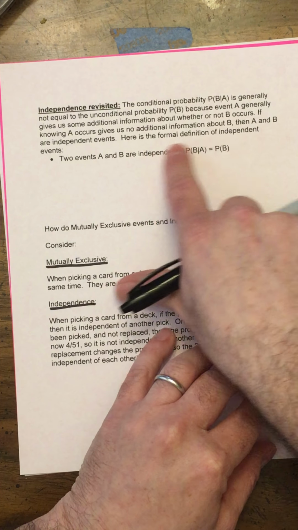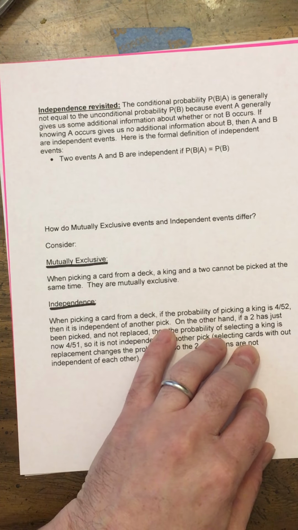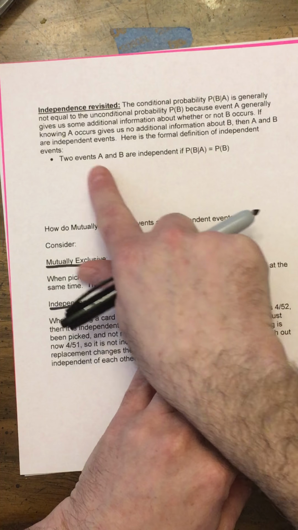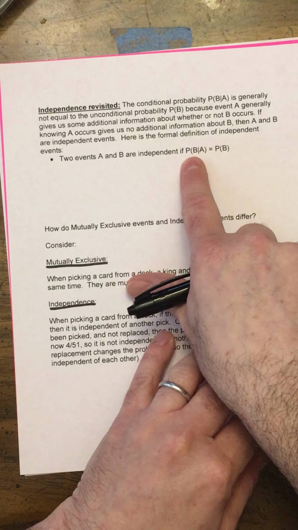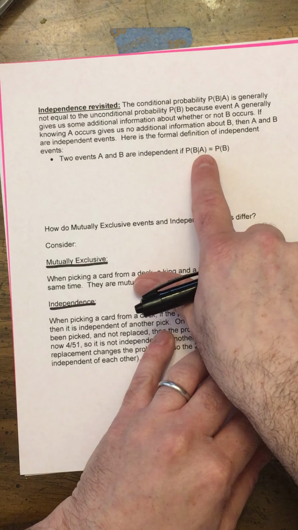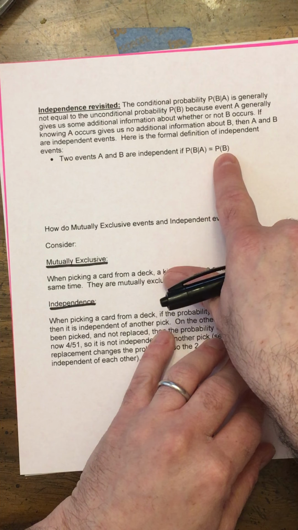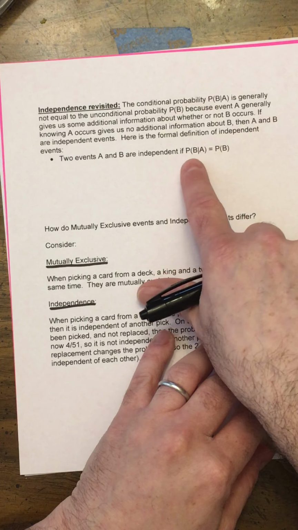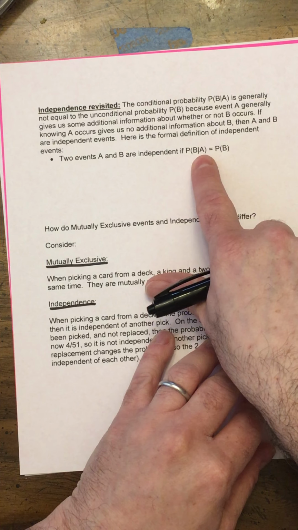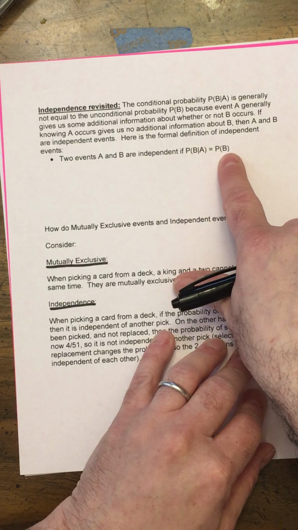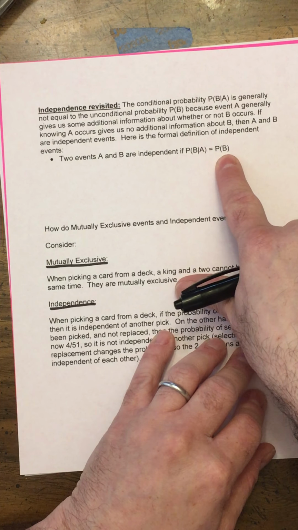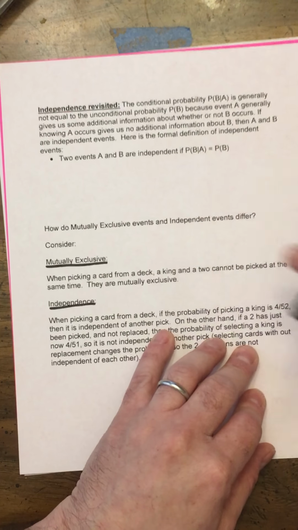Here is the formal definition of independent events. If two events A and B are independent, then the probability that B occurs, given that A has already occurred, will be the same as the probability that B occurs. Basically, A having occurred had no effect on B's outcome. It was independent of B, okay?